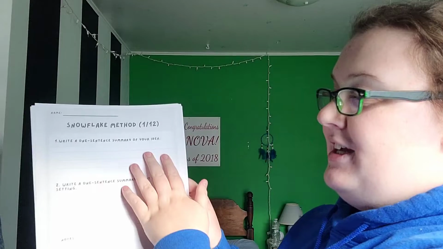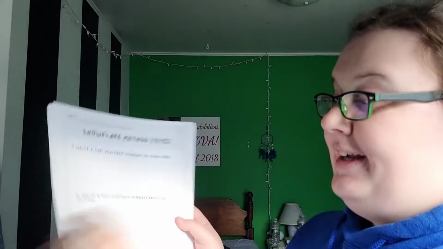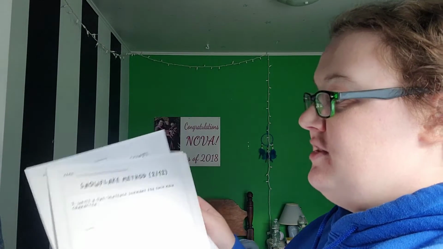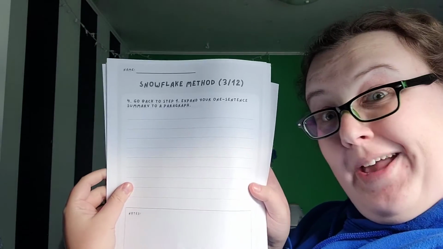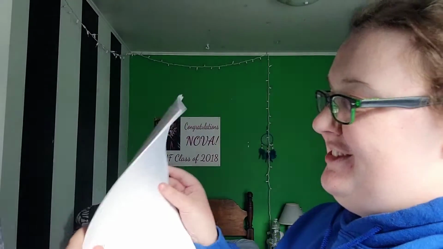This one starts with a one-sentence summary of your idea, and you just keep going. It's a whole worksheet that lets you go step by step through this method and write it out.